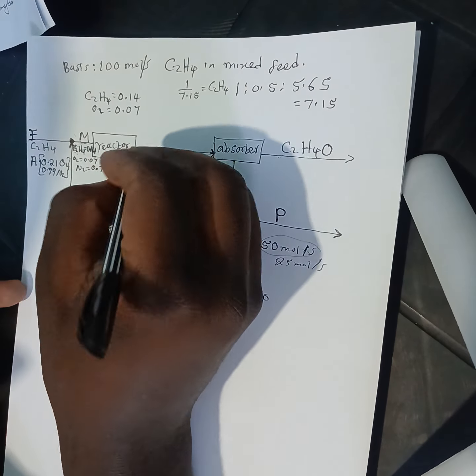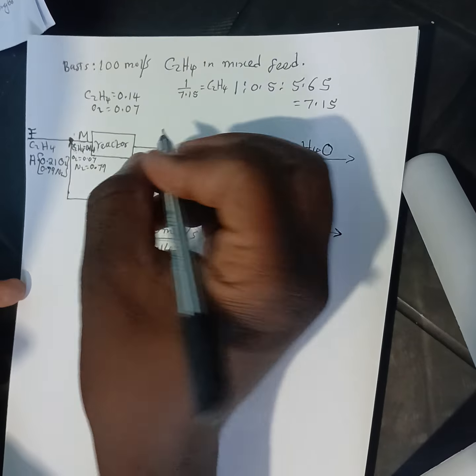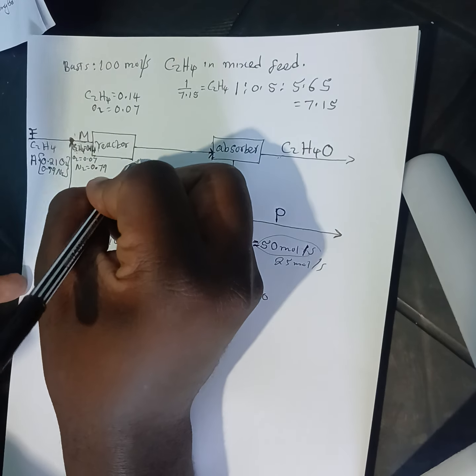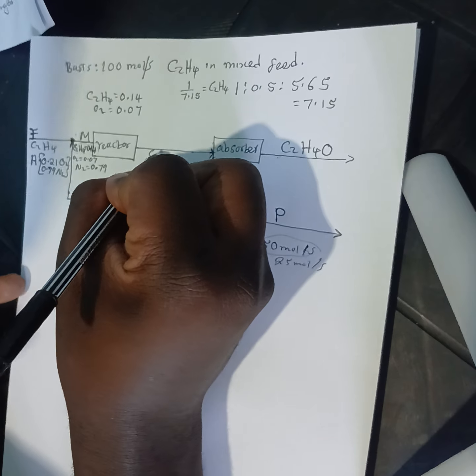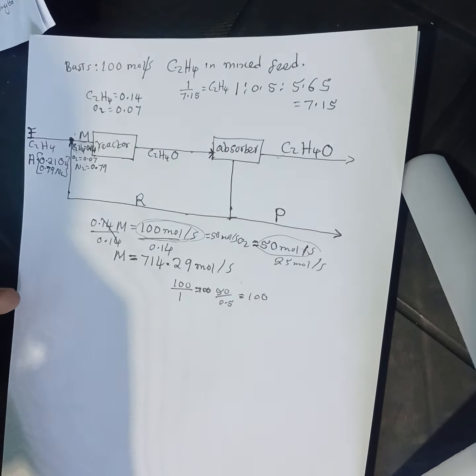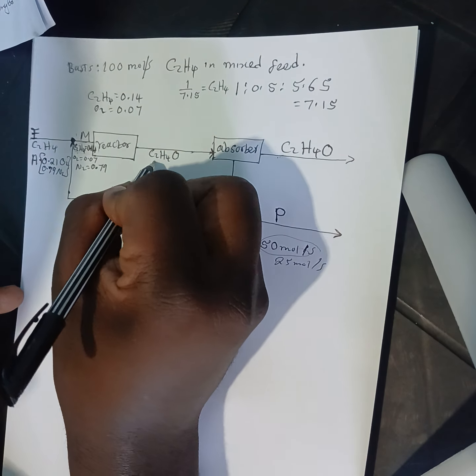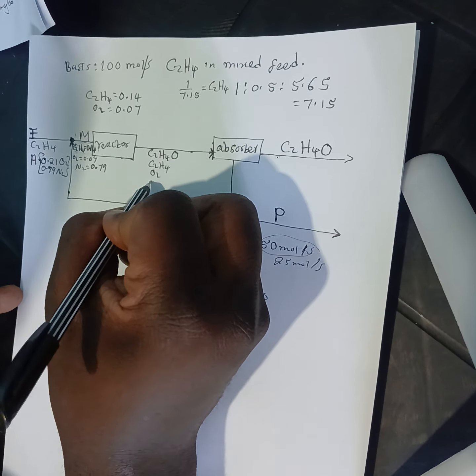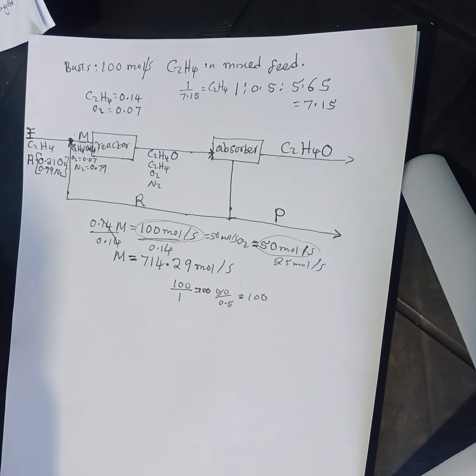Then from the reactor we are going to have products, the main product being produced, which is C2H4O. The excess ethylene, the excess oxygen, and nitrogen.